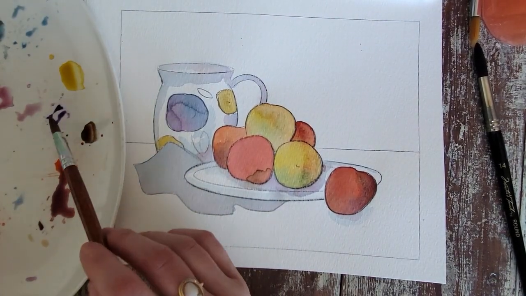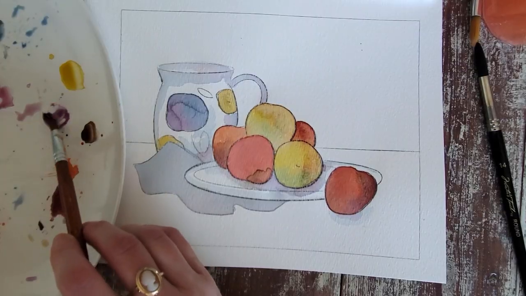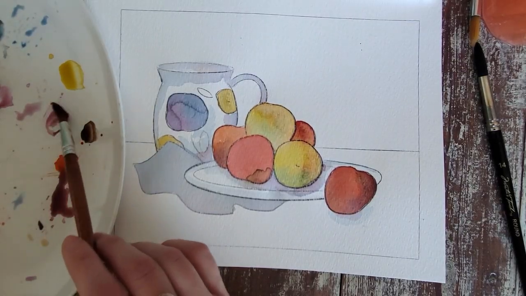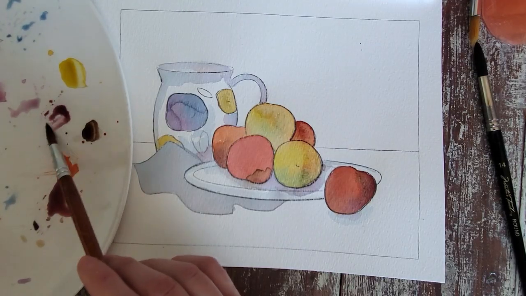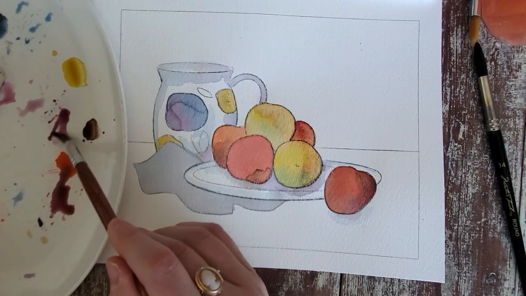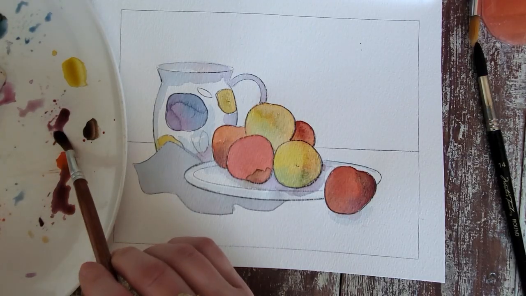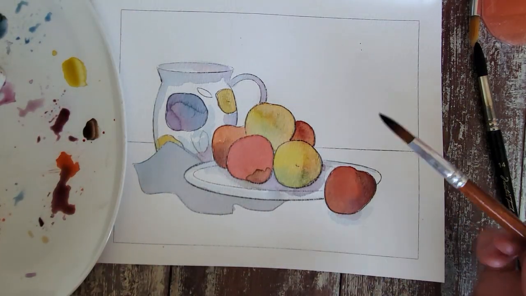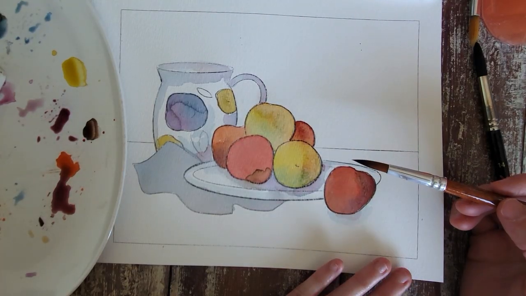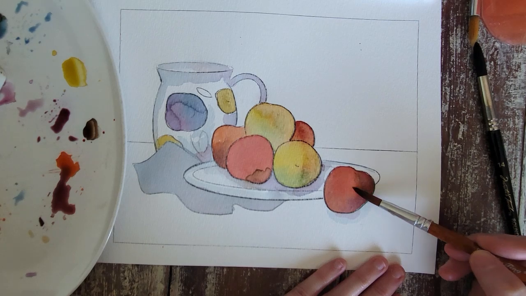So I'm going to start with a purple that I've mixed with some red, a nice violet color. I don't want it to be too wet. I want to give some nice areas of shading here.